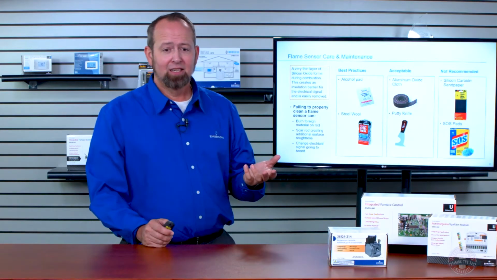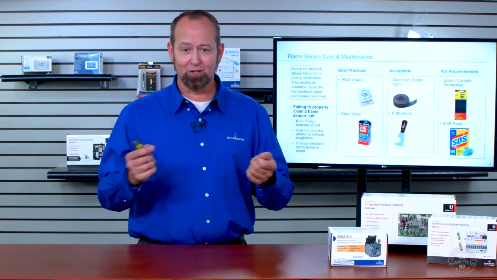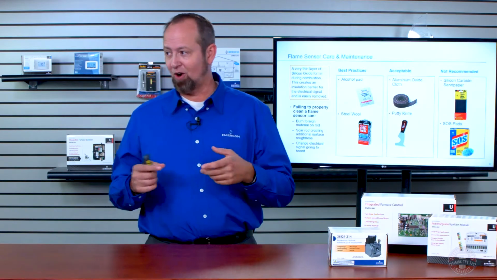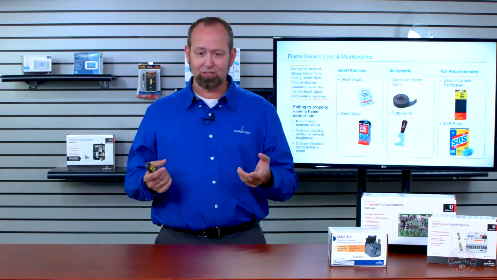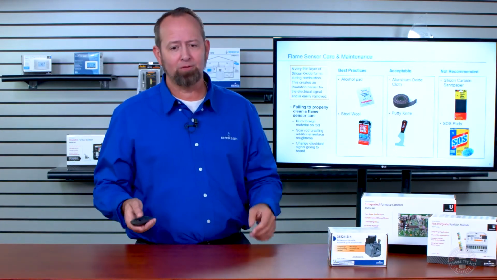The best practice back in the 80s, we were given instructions to use a dollar bill. No sandpaper, no harsh paper of any sort, just something as soft and smooth as a dollar bill. You were simply taking this film off.